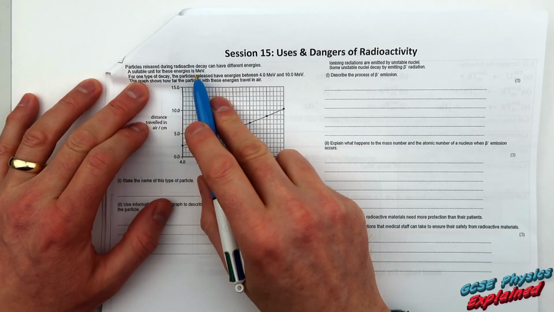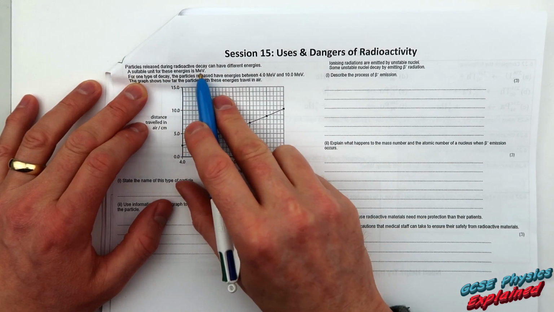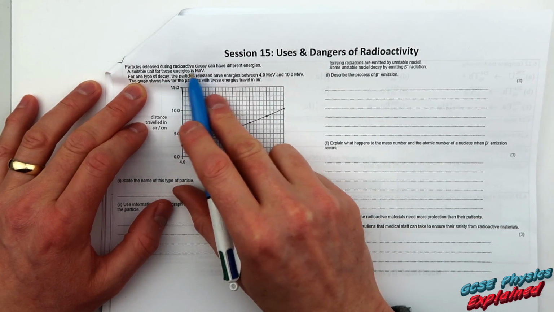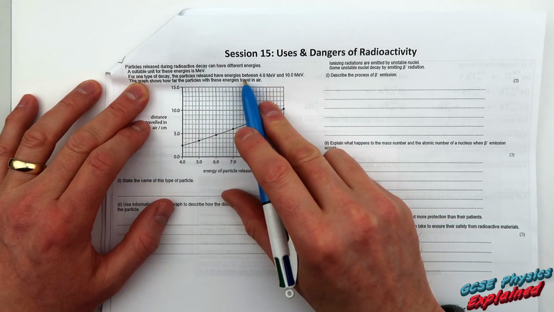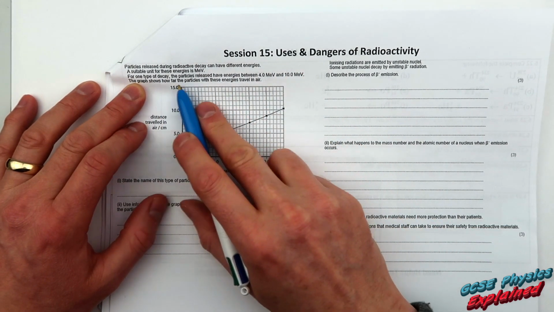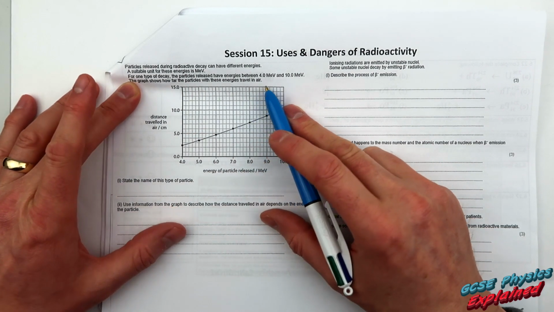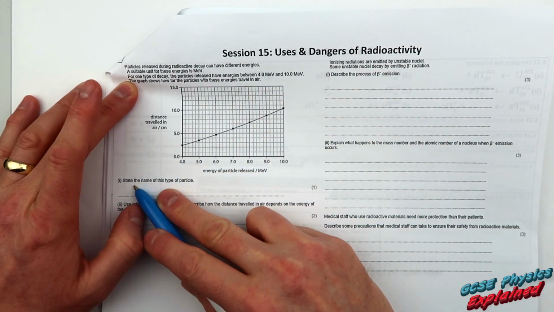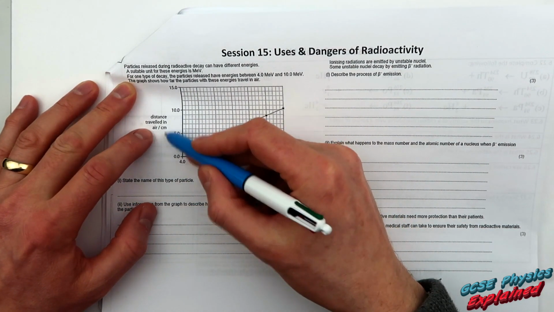Particles released during radioactive decay can have different energies. A suitable unit for these energies is mega electron volt. For one type of decay, the particles released have energies between 4 MeV and 10 MeV. The graph shows how far the particles with these energies travel in air. State the name of this type of particle. So, distance travelled in air.